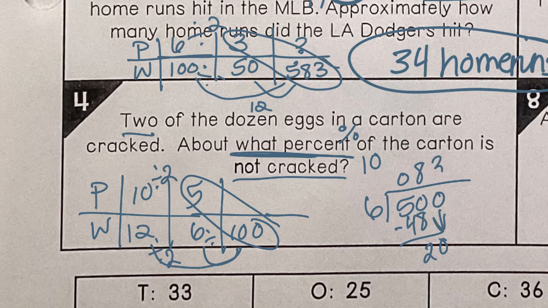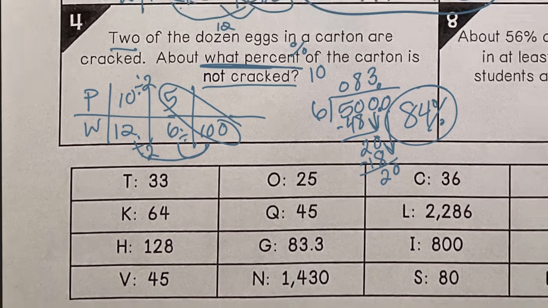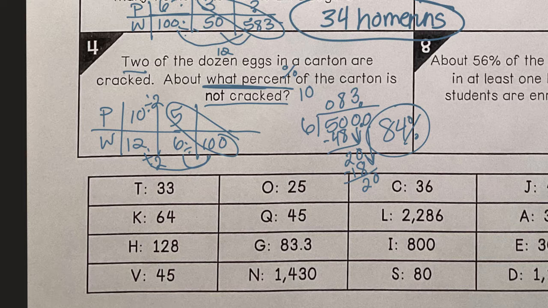6 times 3 gets me really close to 20, which would be 18. And it looks like I'm starting to repeat. So if I added a decimal 0 and dropped that down, I would still get 20. So I'm going to go ahead and say that this is going to be about 84%. Around 84% of my carton would not be cracked.